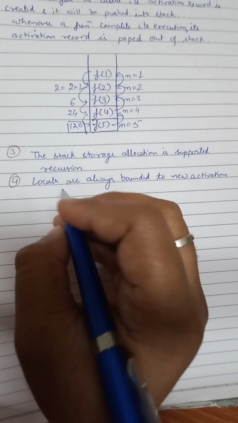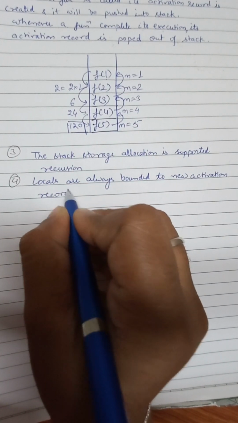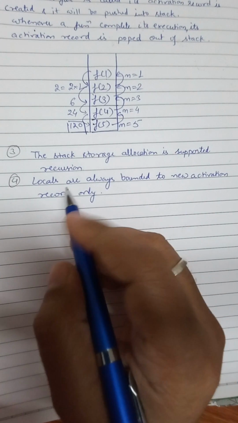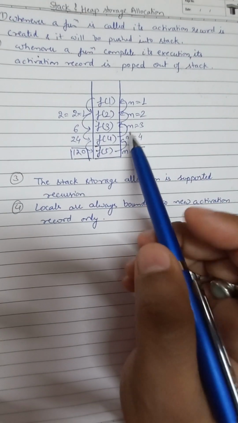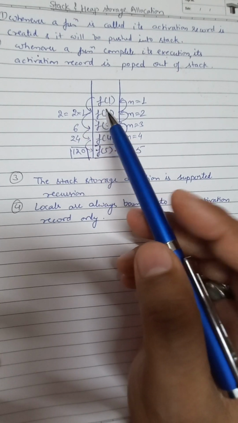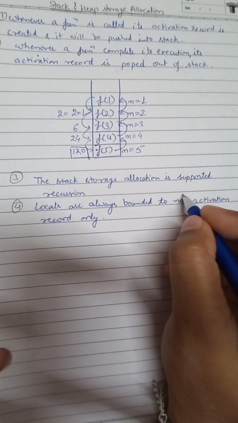New activation record only. Locals are always bound to the new activation record only. Why? Because we are working on a stack. So new activation record means the top of the stack.